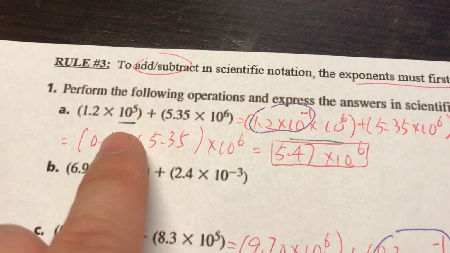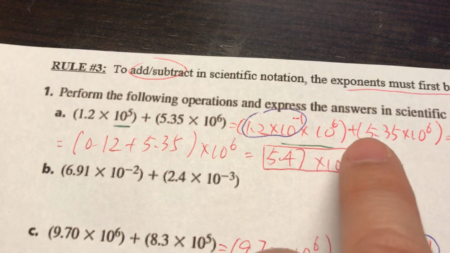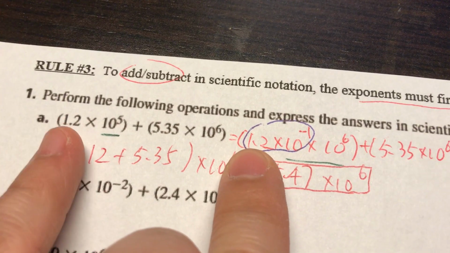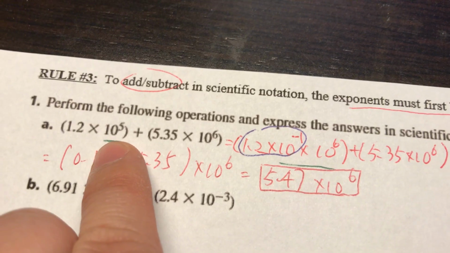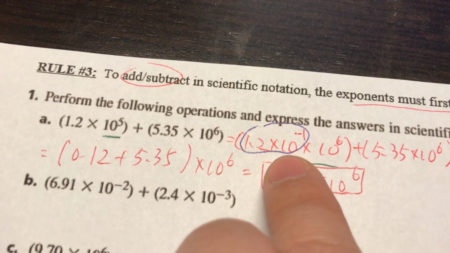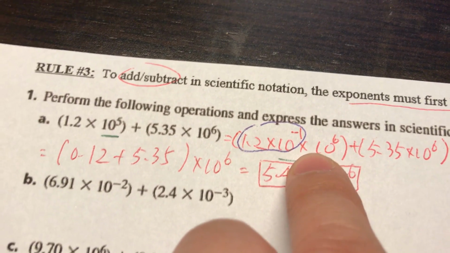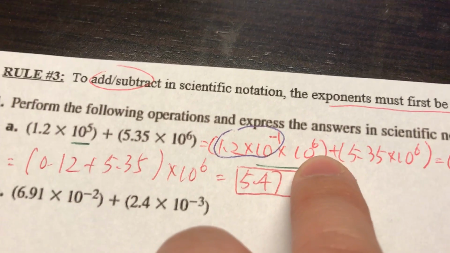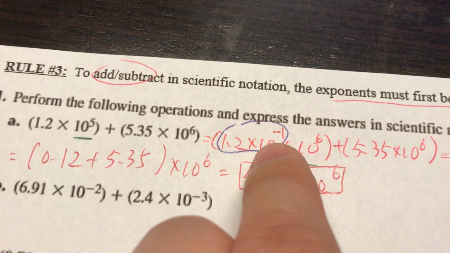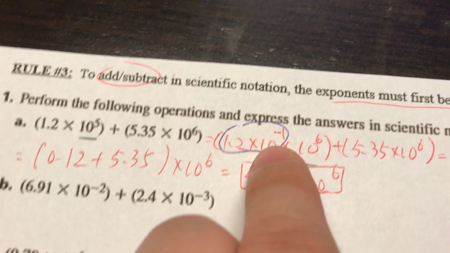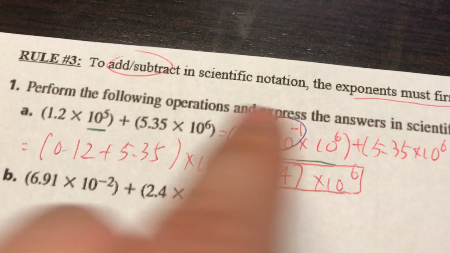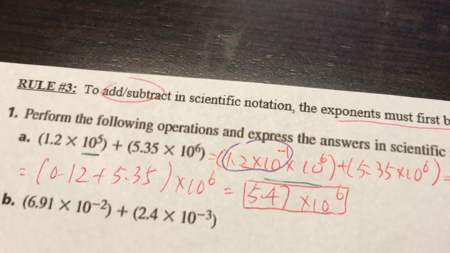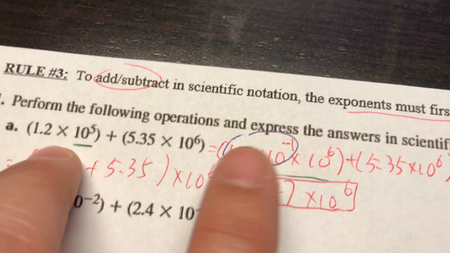Now I want to change the 10 to the 5th to 10 to the 6th. So I rewrite 1.2; it is 1.2, no change. But I want to split the 10 to the 5th into 10 to something times 10 to something. I want to keep the 6. So this must be negative 1, because minus 1 plus 6 is 5. So I did not change the value. All I change is just the way it is written.